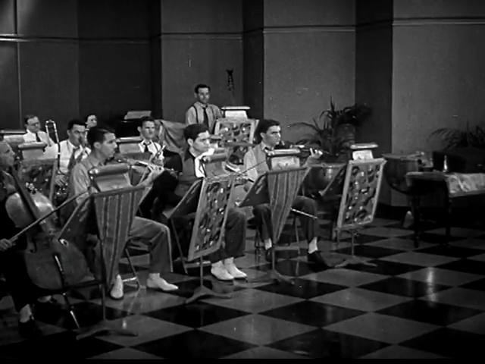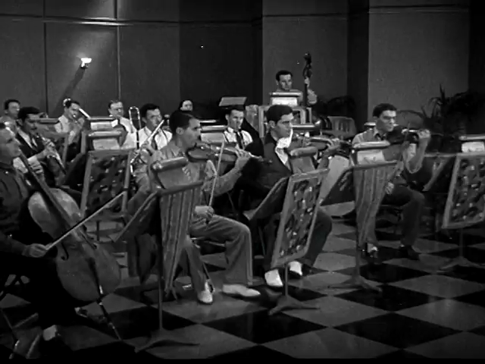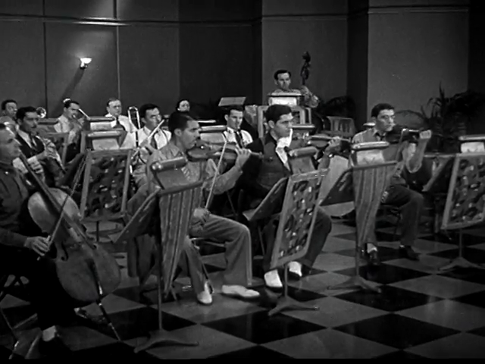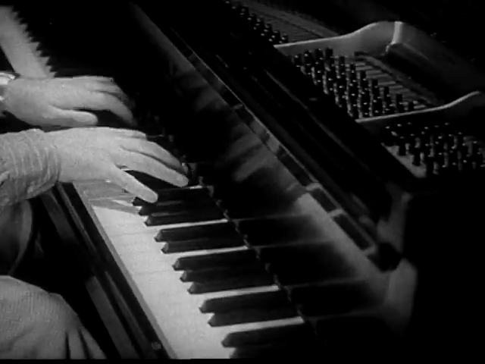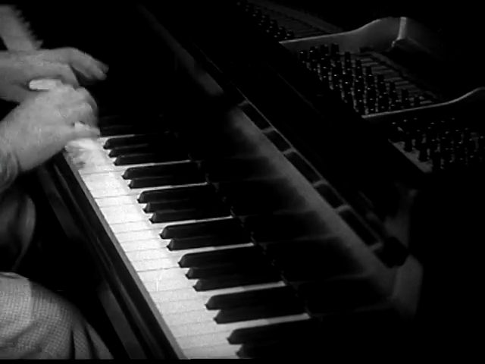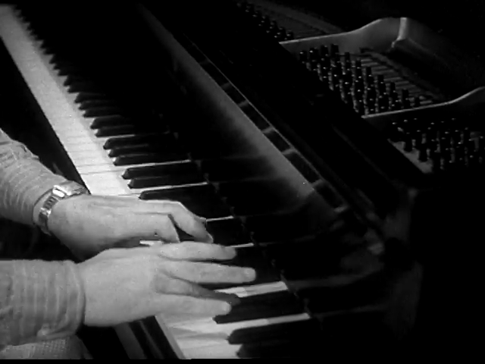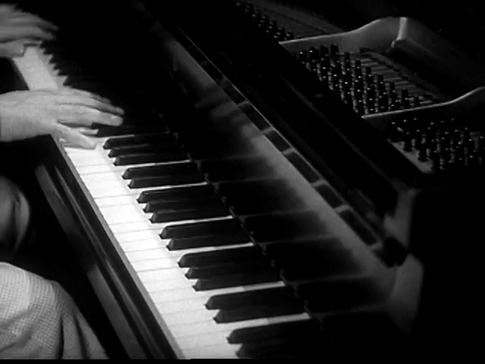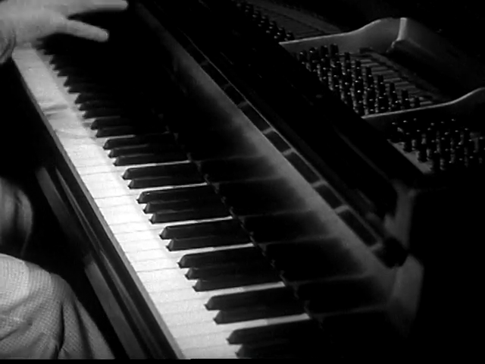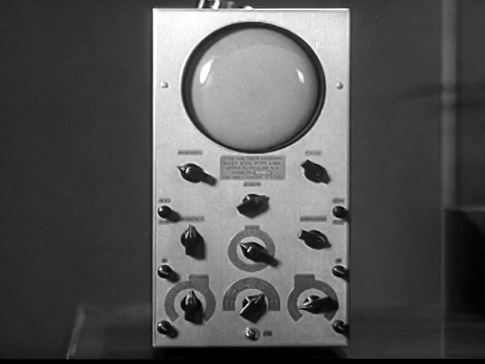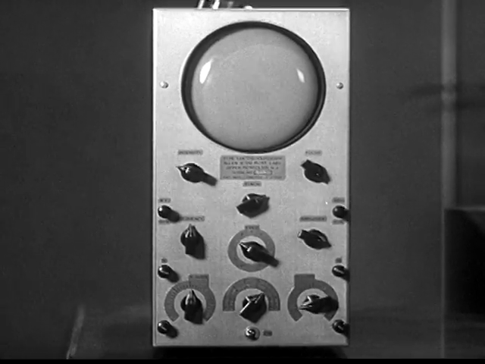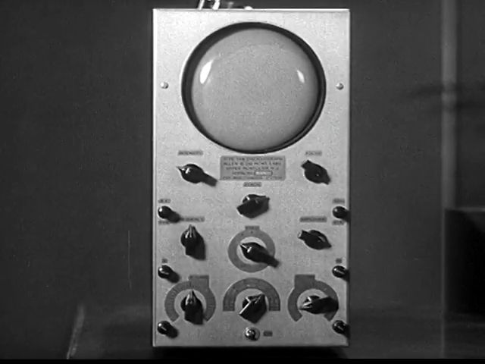That started out to be good music, but it ended up as something entirely different, noise. There is really less difference than you might think between musical tones and noise, because both are sounds. Here is a device that actually makes a picture of sounds and shows all differences.